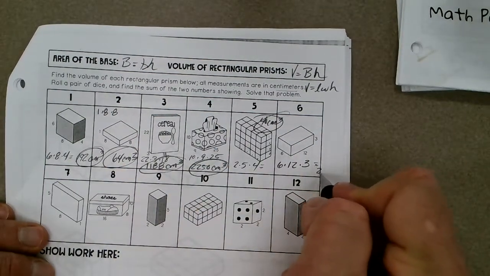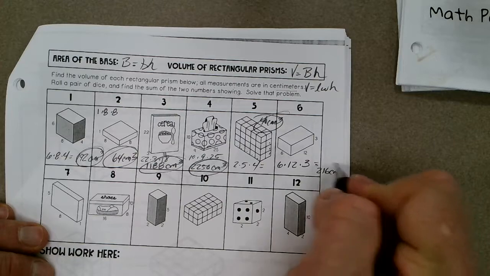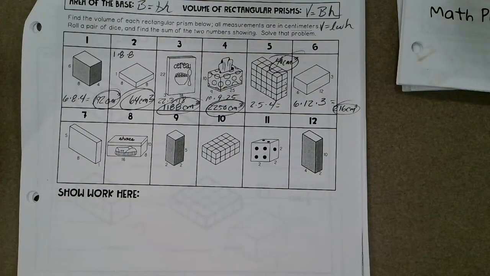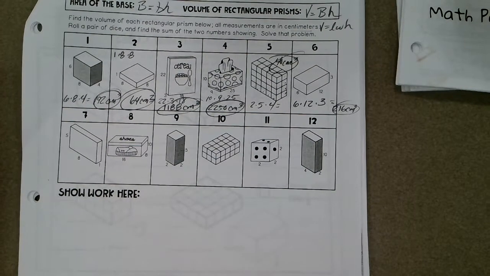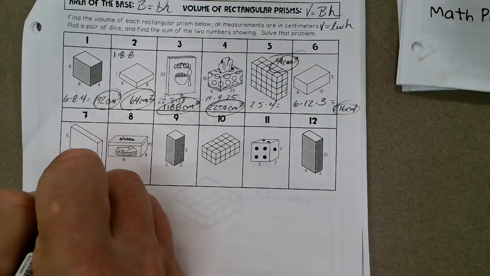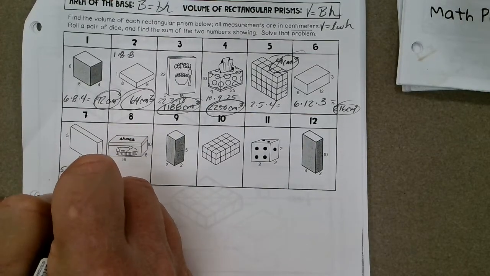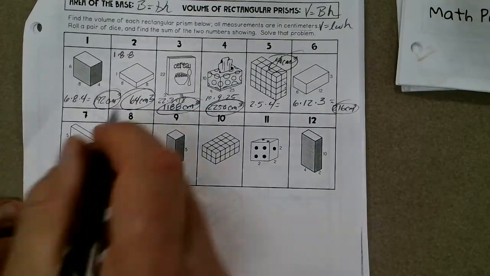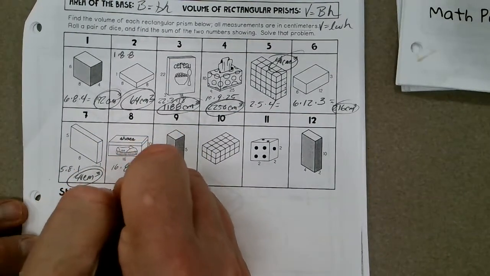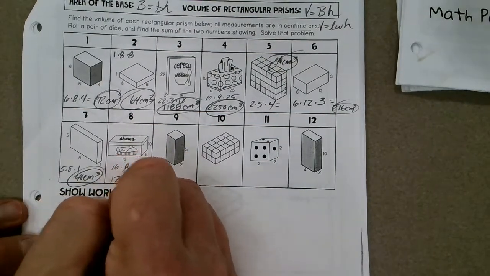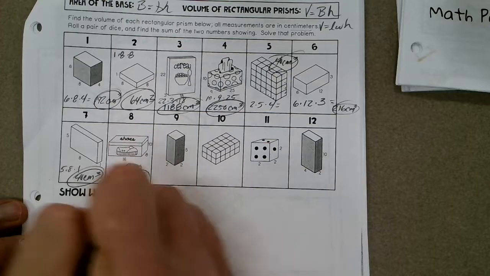That equals 216 centimeters cubed, right? And we're rolling on. This is 5 times 8 times 1. That's 40 centimeters cubed. 16 times 8 times 10. 1280 centimeters cubed.